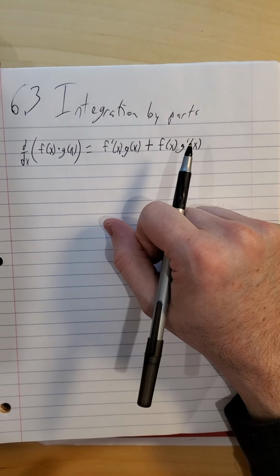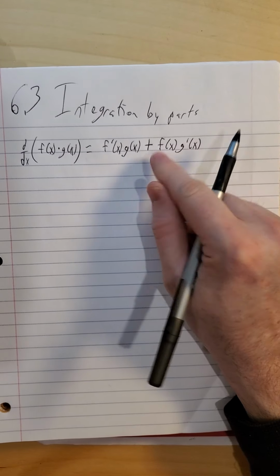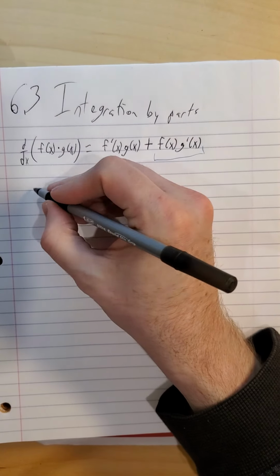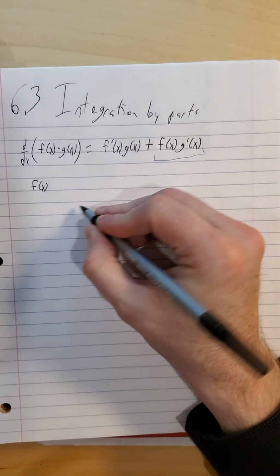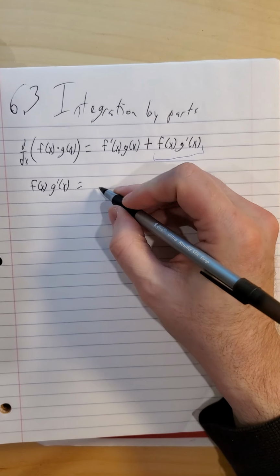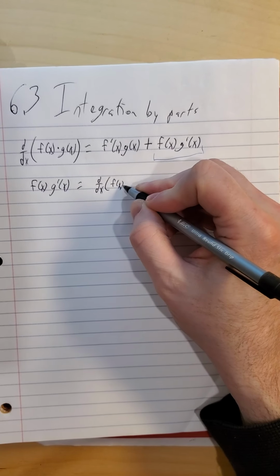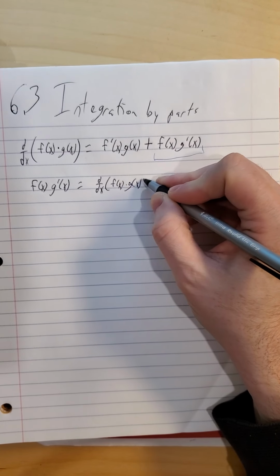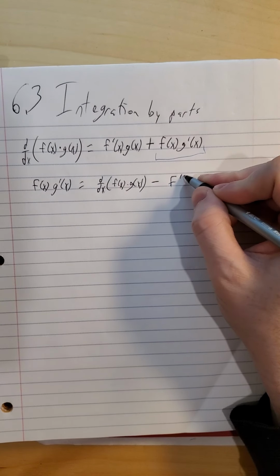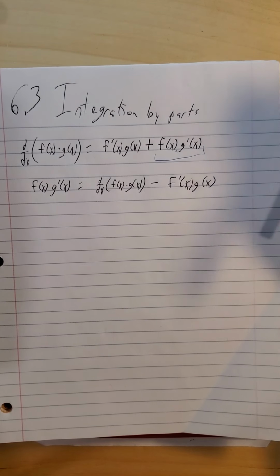So what we do is a little bit of rearranging, and we're going to get this part by itself. We can say equivalently f of x times g prime of x is worth the derivative with respect to x of f of x times g of x, and we would have subtracted f prime of x, g of x from both sides.